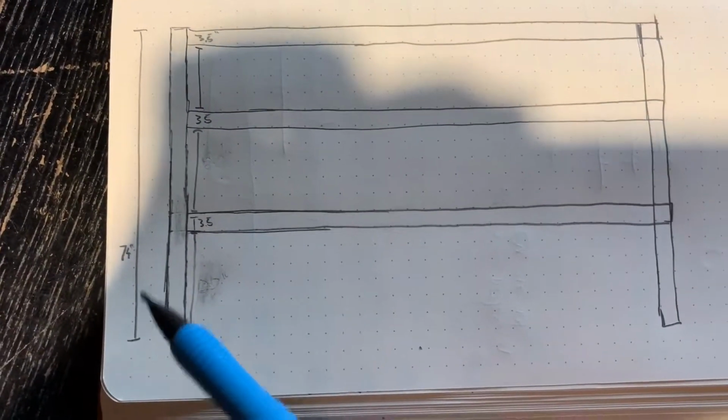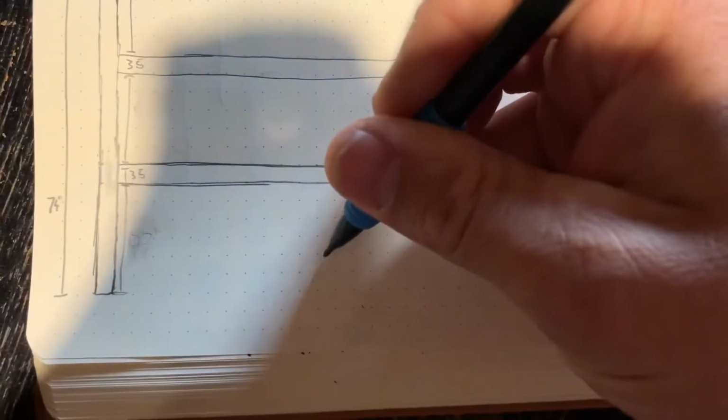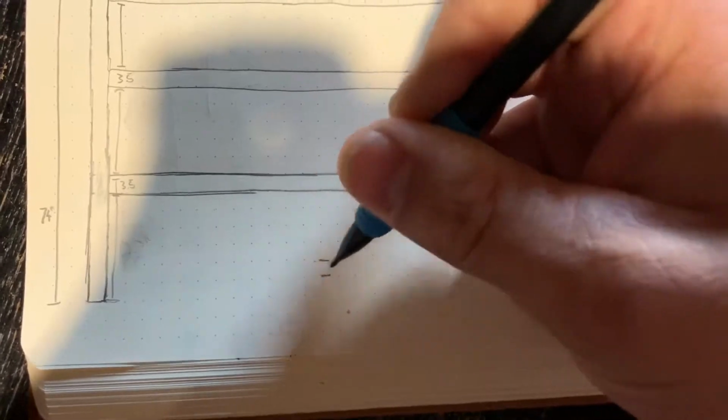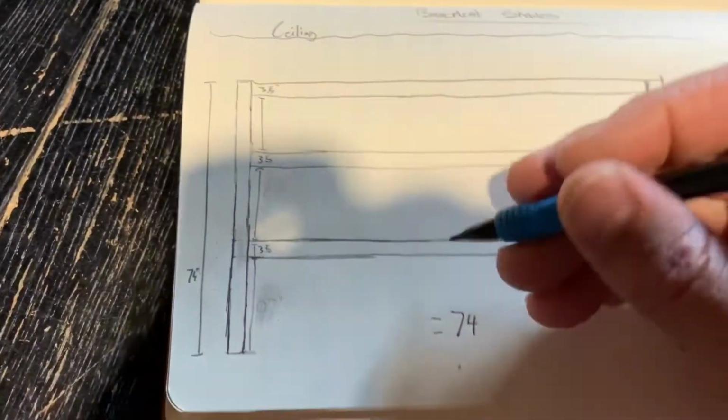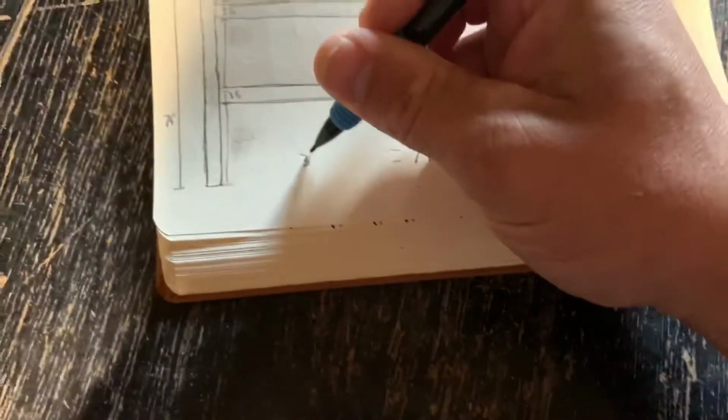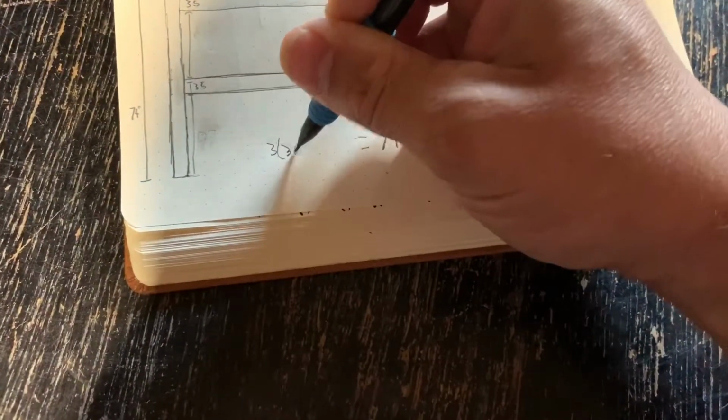The way I'll set this up is I know my total length needs to be 74. Right? That's my 74 inches here. Now I have 3 boards at 3.5 inches. So that's going to be 3 times 3.5. And then I know I have 3 gaps there.